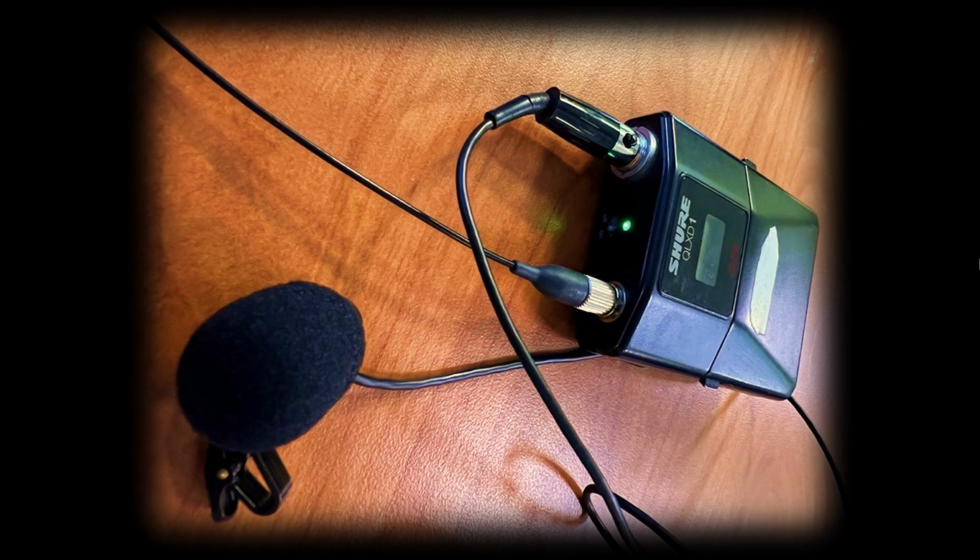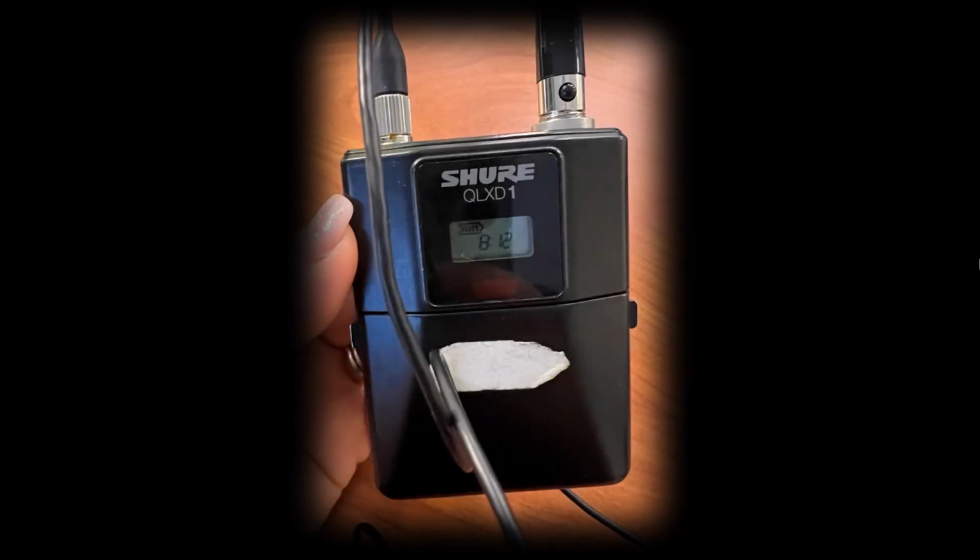Turn the microphone on by flipping the power switch located on the top of the microphone. You should see a green light indicating that the microphone is on. Check the battery meter located on the PAC LCD display to verify the battery is sufficiently charged.